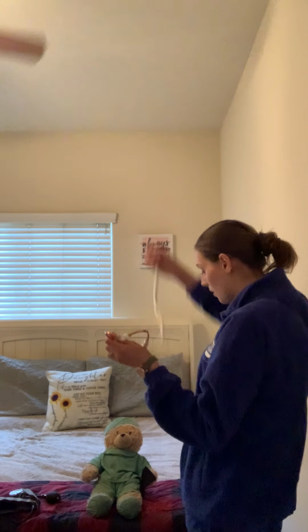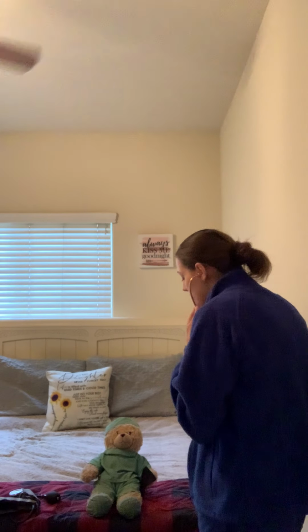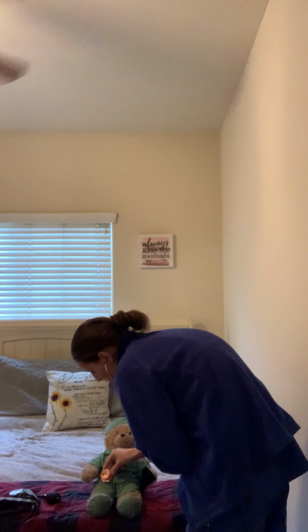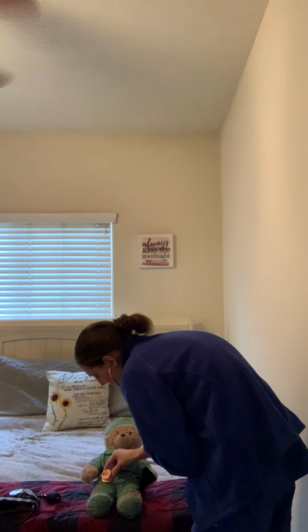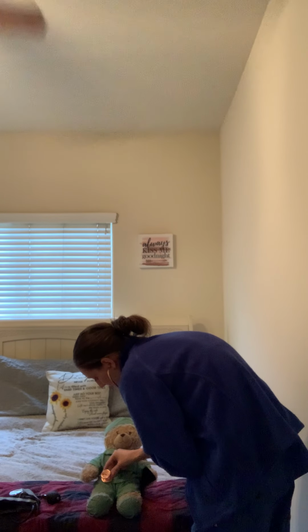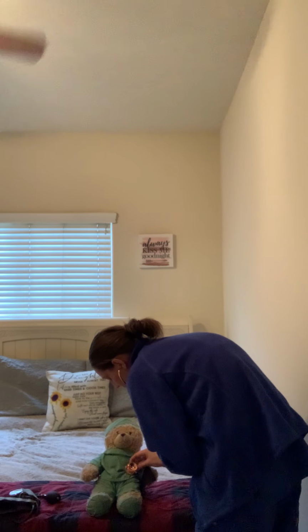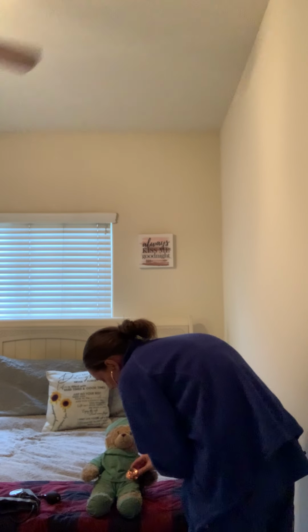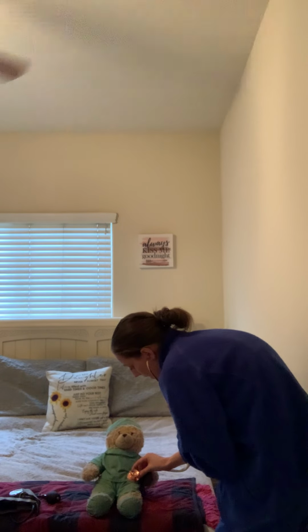And then I can auscultate in all 4 quadrants. I'm just going to start at the right lower with my diaphragm. I'm going to listen there. Go clockwise. So I've done that, and I've heard normal bowel sounds throughout.